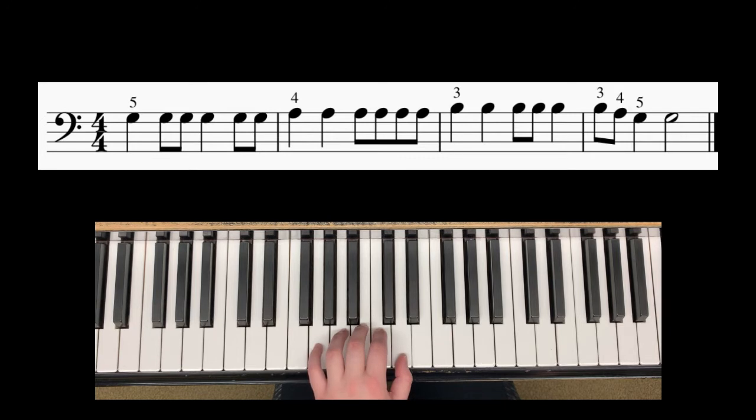1 and 2 and 3 and play and 1 and 2 and 3 and 4 and 1 and 2 and 3 and 4 and. And one more time. 1 and 2 and 3 and play and.